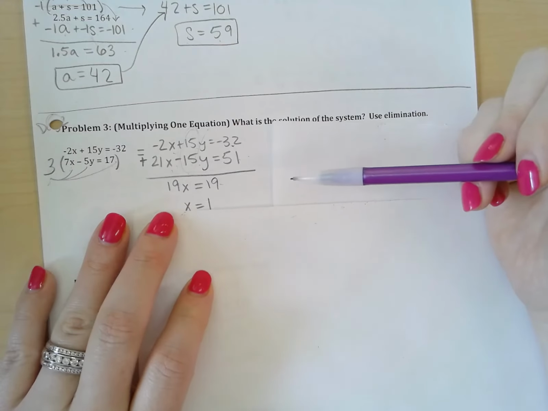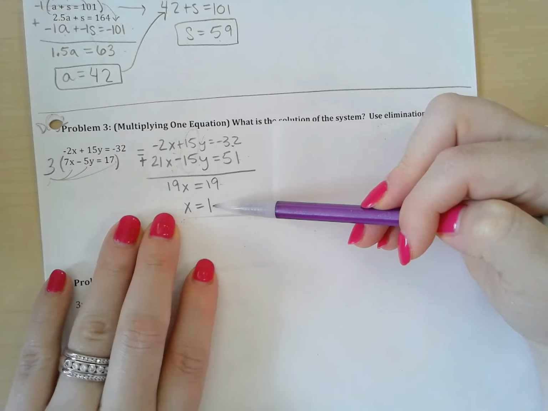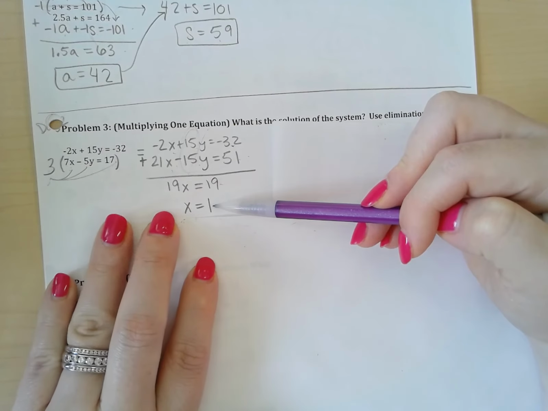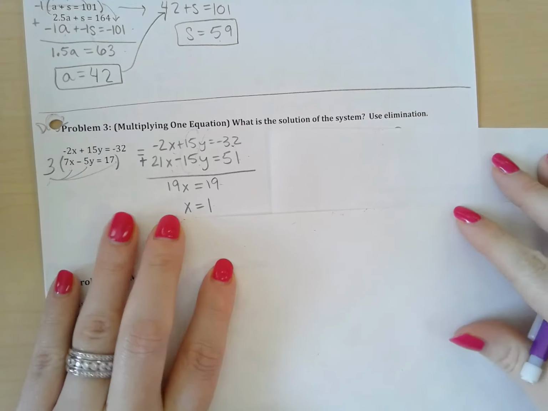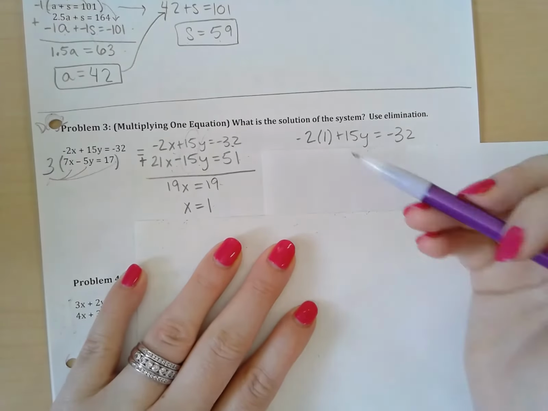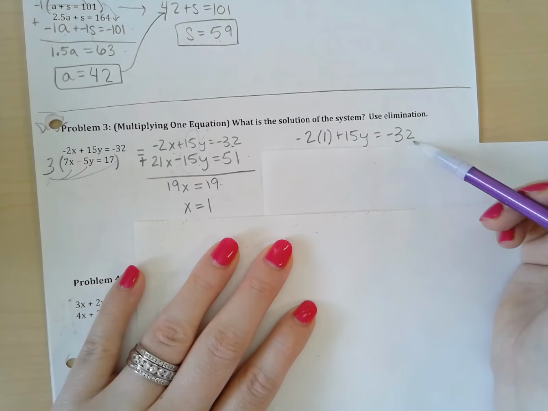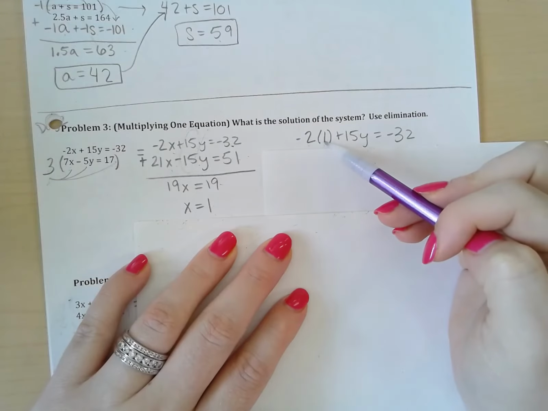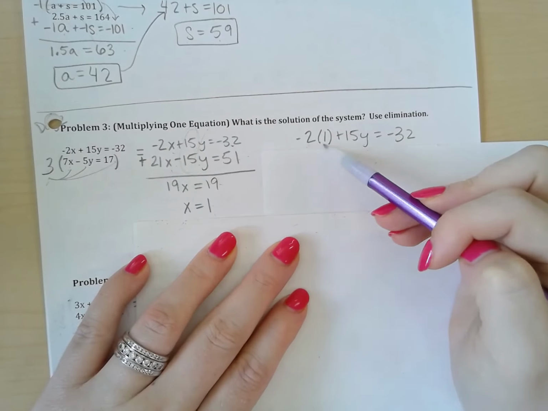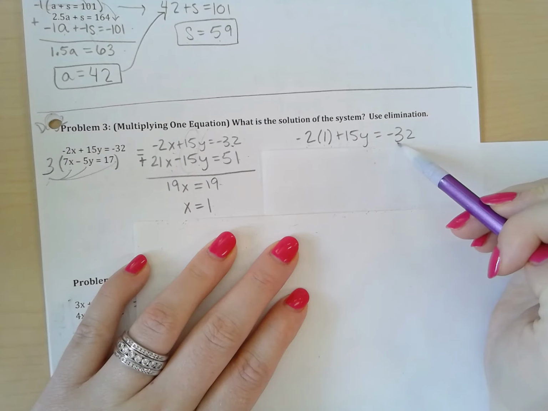Divide each side by 19 and I'll get x equals 1. Once I have x equals 1, I go back to doing what I did in the past. I choose one of these two equations. I chose the top equation, negative 2x plus 15y equals negative 32. I now know that x is 1, so I plugged 1 into that equation. Negative 2 times 1 plus 15y equals negative 32.